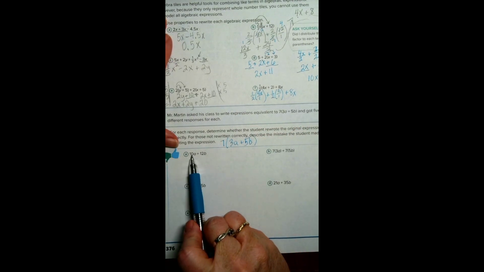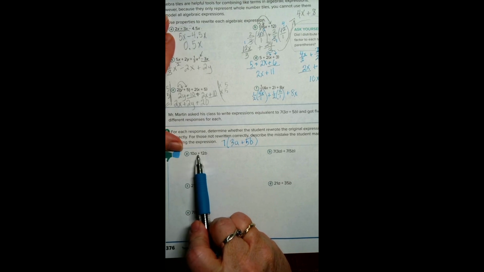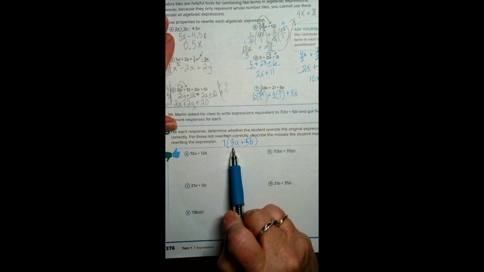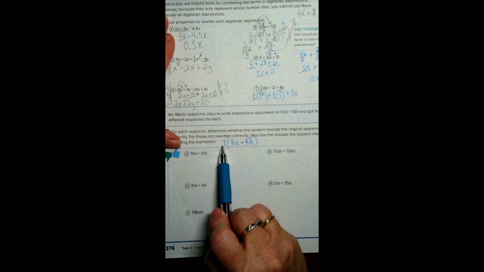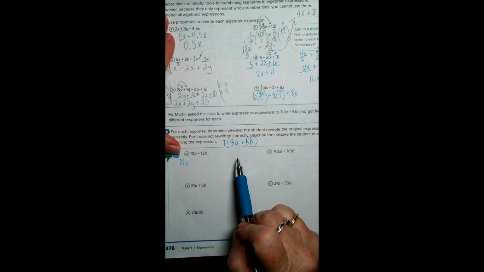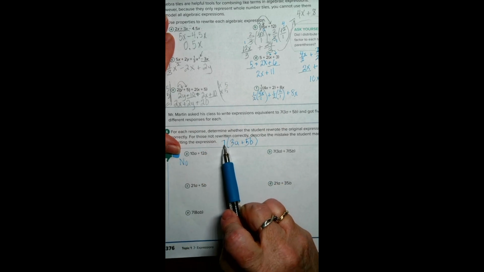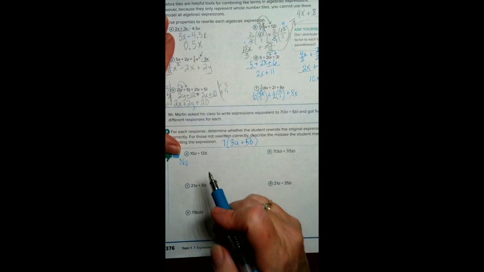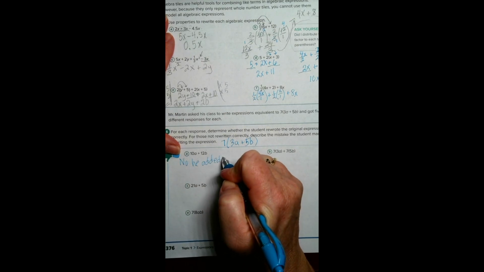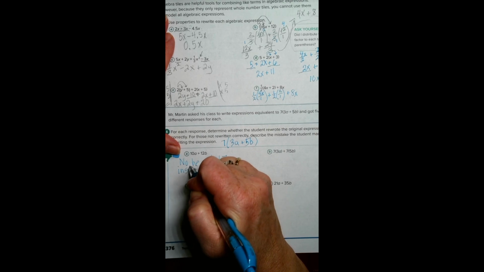So let's see, the first student got 10A plus 12B. So what should you get? If you distribute the 7 to the 3A, you should get 21. Oh, well, he must have done what? 7 plus 3. So his is a no. So he added 7 and 3, and then 7 and 5. So he added 7 instead of multiplying.